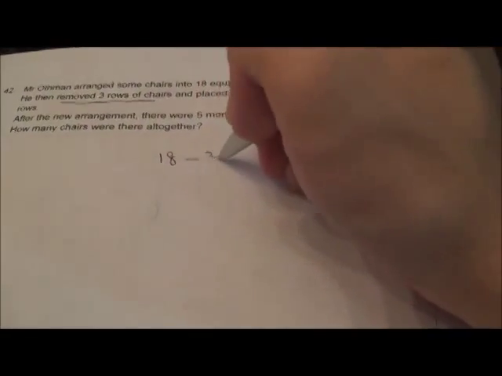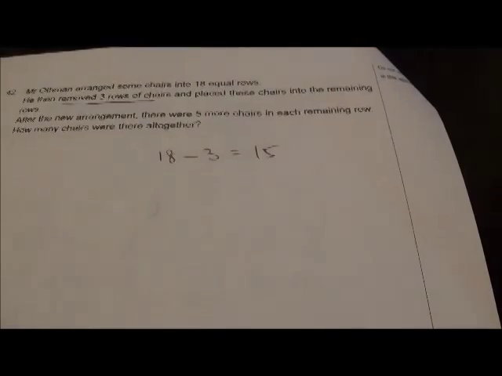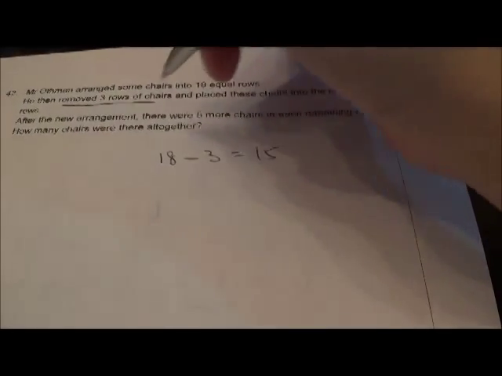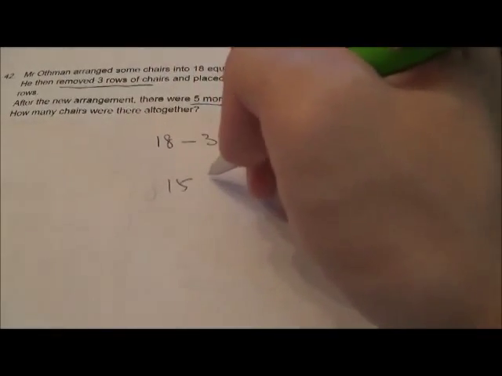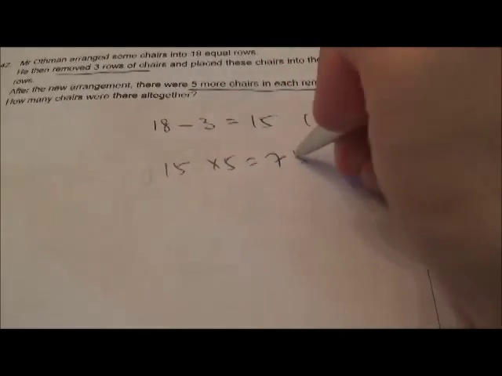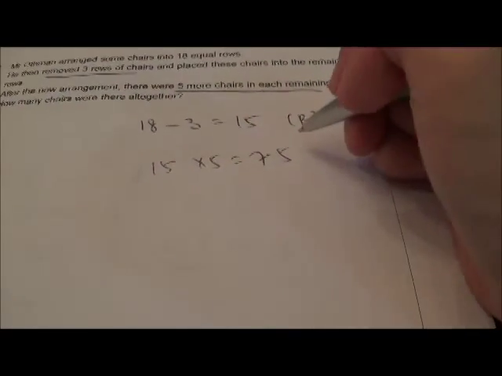Question 42. Mr. Osman arranged some chairs into 18 equal rows. He then removed 3 rows of chairs, and he put all these removed chairs into the remaining rows. Let's look here. At first I got 18. I take away 3 rows, I have 15 rows left. After a new arrangement, there were 5 more chairs in each remaining row. So I have 15 remaining rows, 15 times 5 is 75. I have 75 new chairs.